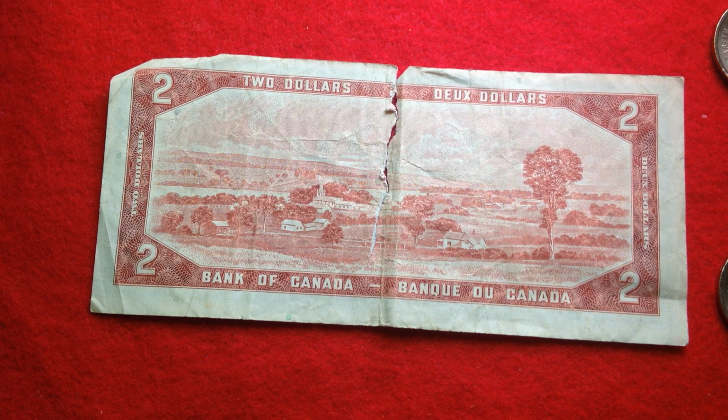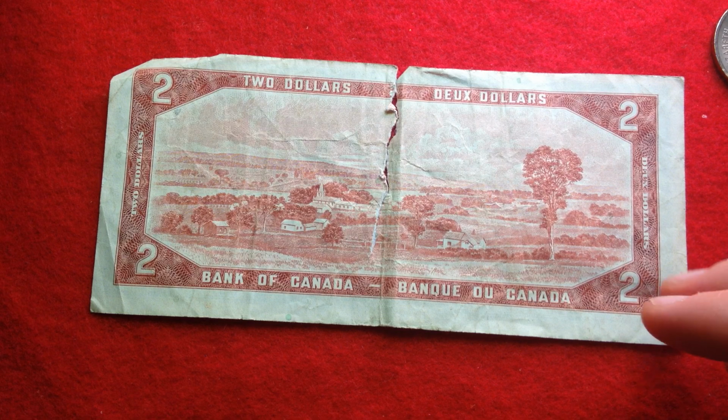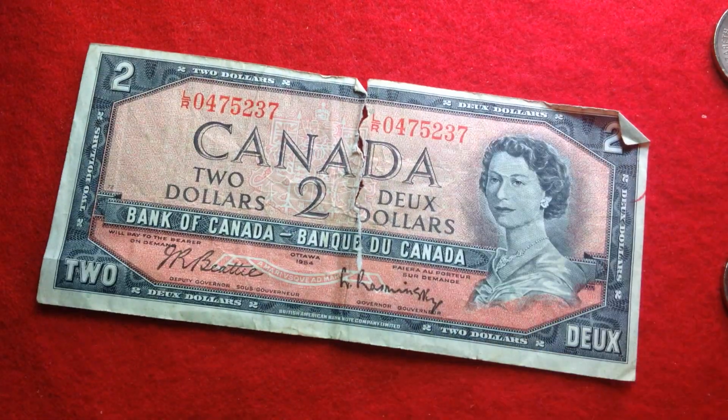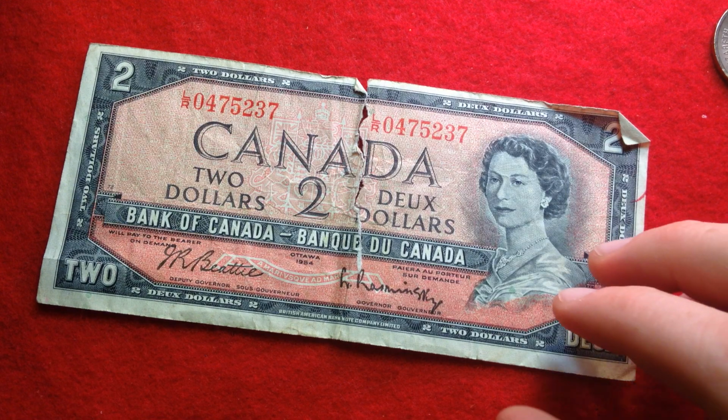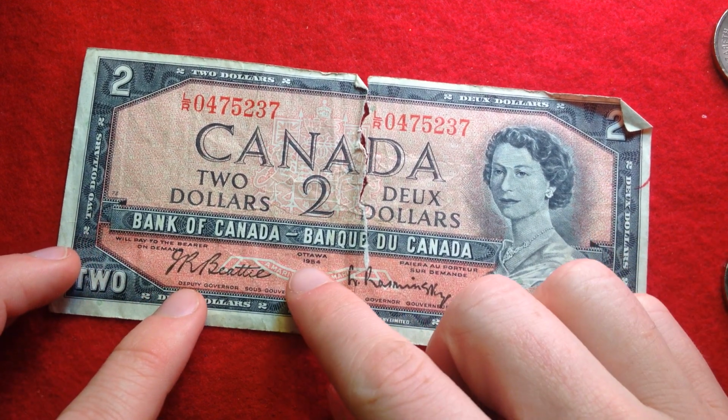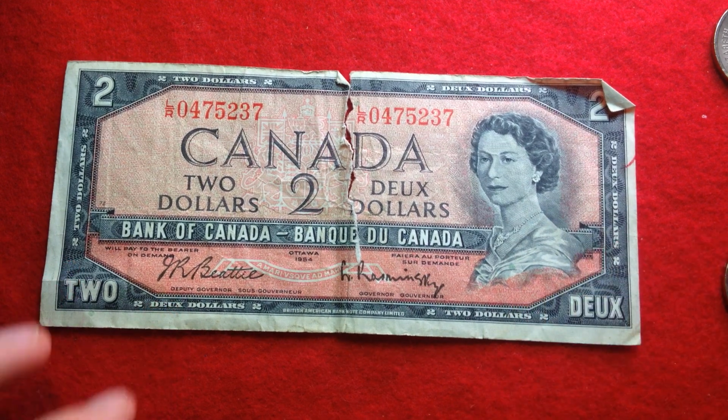In today's video, we're actually going to switch it up a little bit and look at this banknote from the country of Canada. Now, as you can see, this is a $2 banknote. You might be more familiar with this side of the banknote right here. This one is dated 1954 and says Ottawa down here at the very bottom.